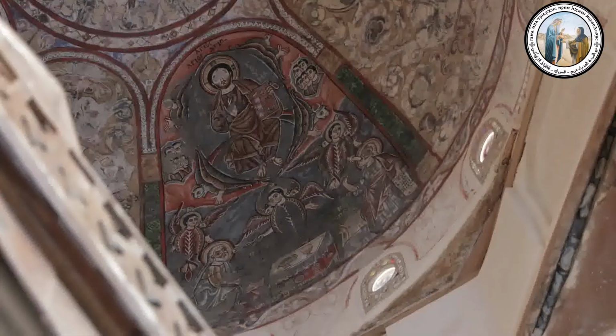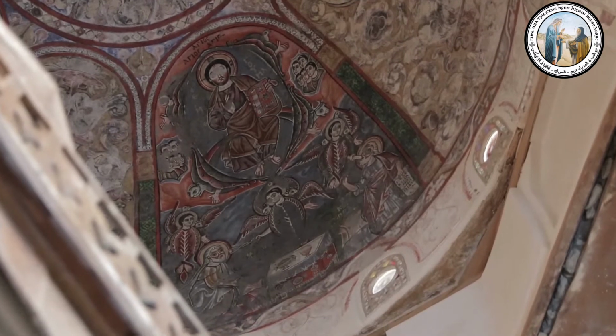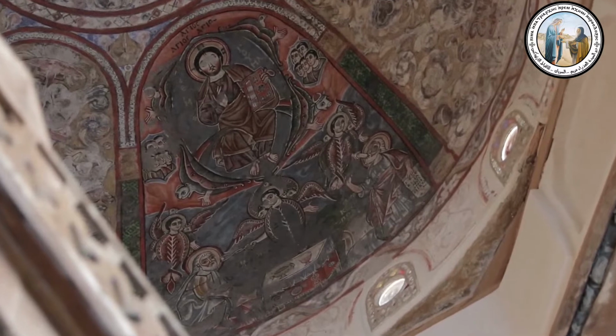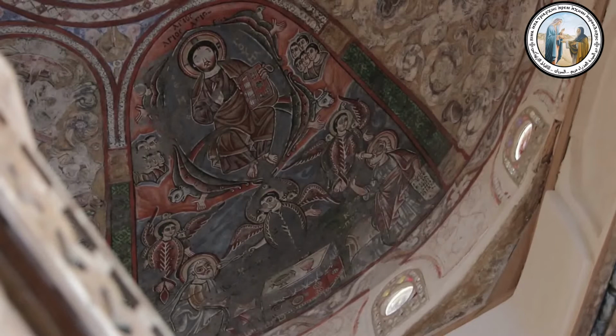The southern wall of the dome has a similar structure to the eastern part. However, here there are 2 Old Testament themes, the visions of Isaiah and Ezekiel. It shows letters around Christ's head as depicted in the eastern wall painting.